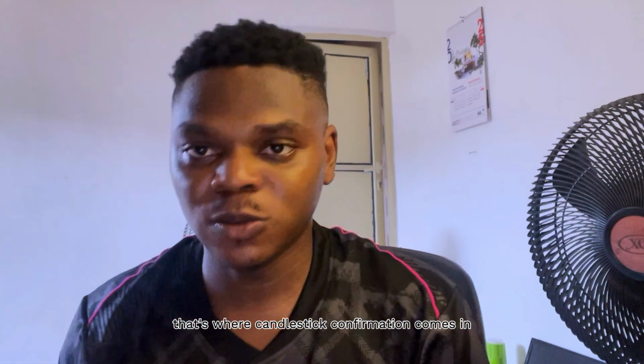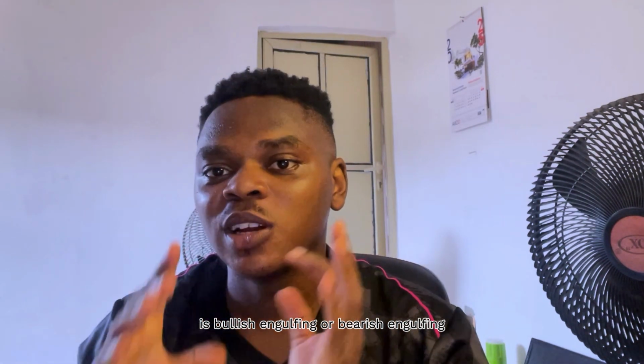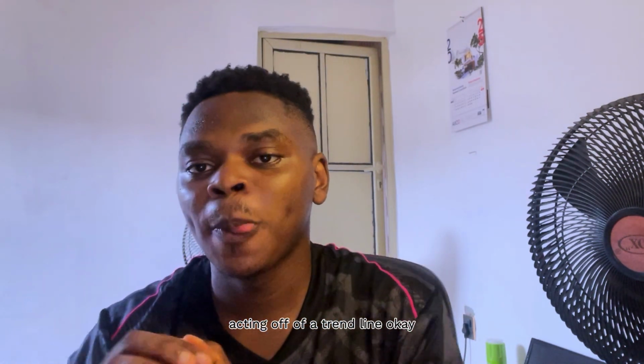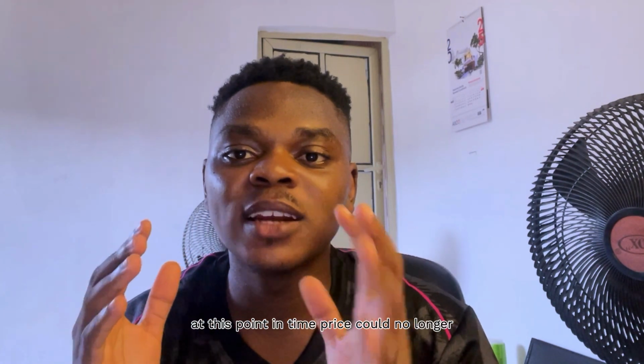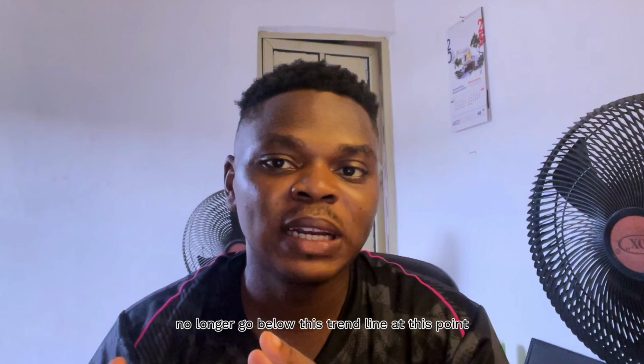Okay, so now what will determine if you want to trade it when it bounces off, or if you want to trade it when it breaks out? That's where candlestick confirmation comes in. Number one candlestick confirmation you want to pay attention to is bullish engulfing or bearish engulfing acting off of a trend line. Okay, they actually tell you that at this point in time, price could no longer go below this trend line.